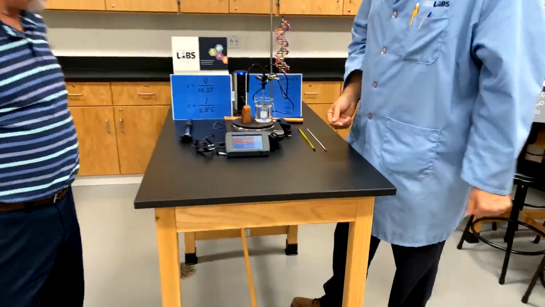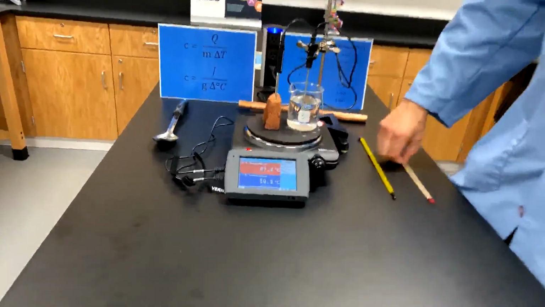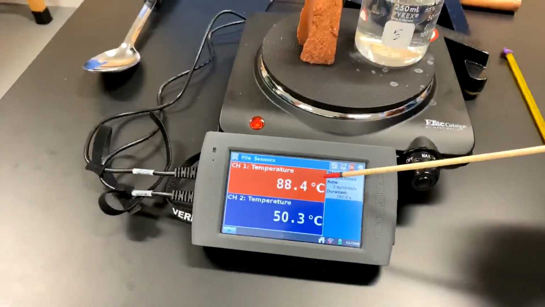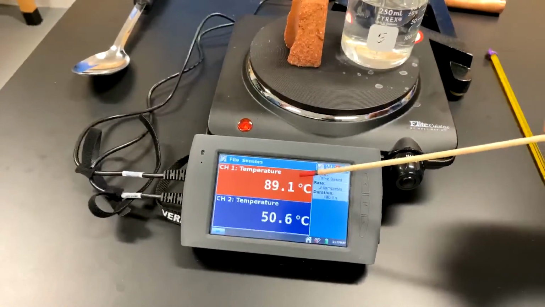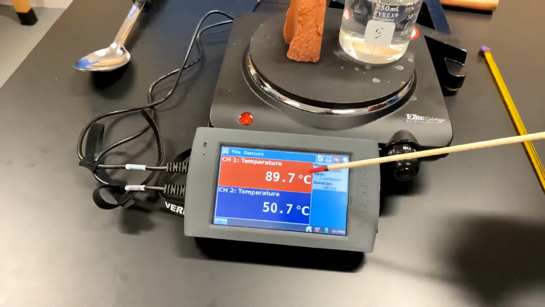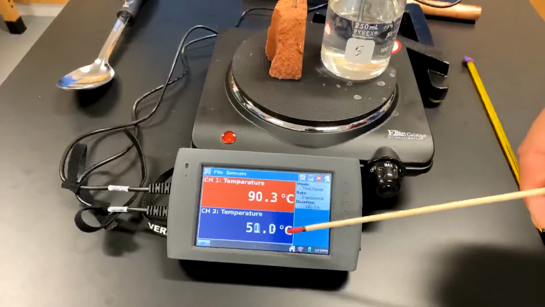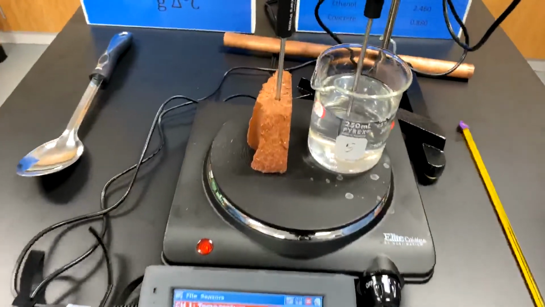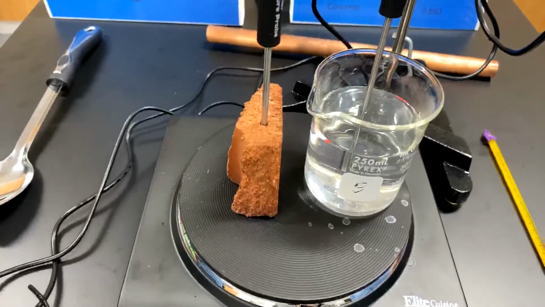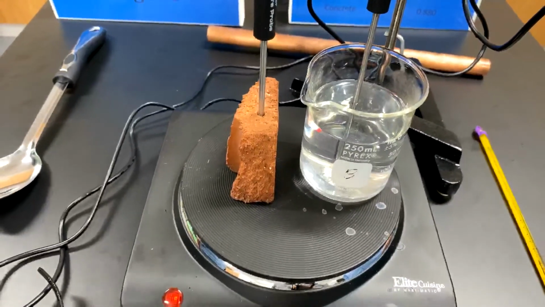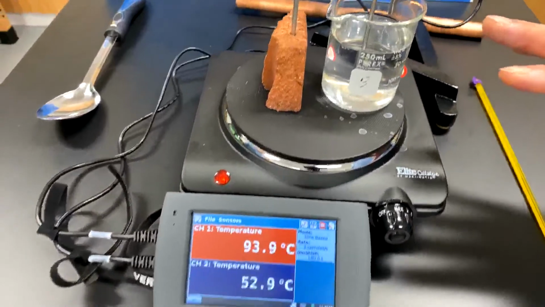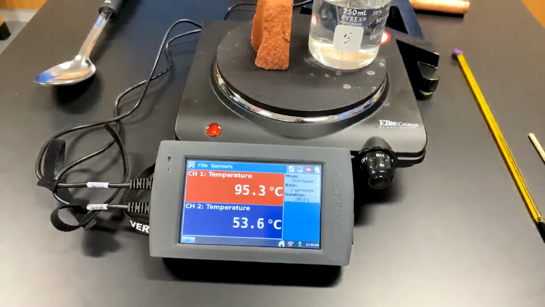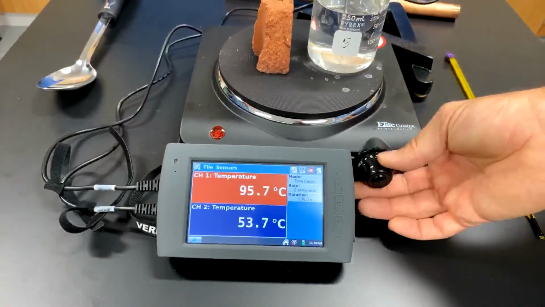Oh, wow. So we've let this run for a few minutes, and I think you can see a radical difference. The brick is already approaching 90 degrees, so that's about 67 degrees higher than we started. And the water has not heated up nearly as quickly. Not quite. If we start around 21, we're hitting 30 degrees. Yeah. So you can see just by this simple demonstration that the brick is going to heat up much more quickly than the water. Now what if we turn this off?